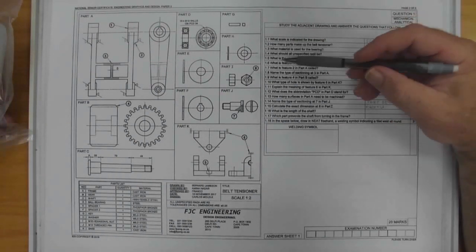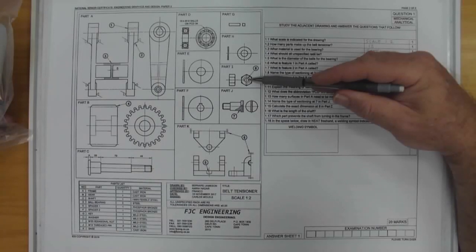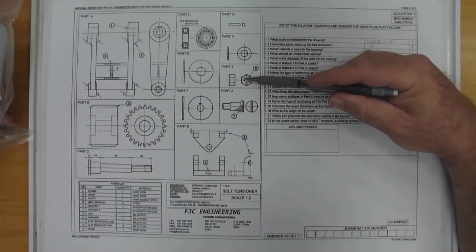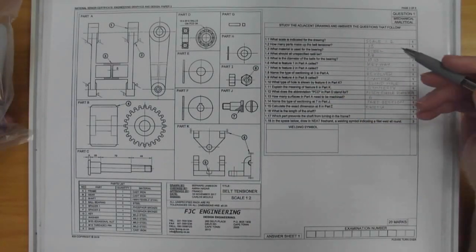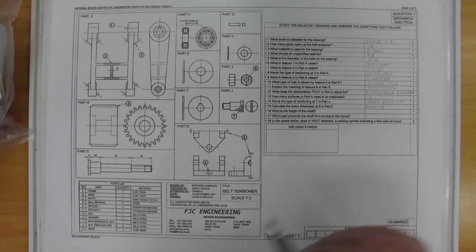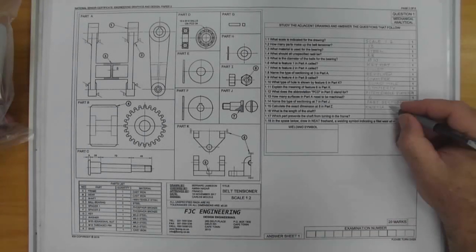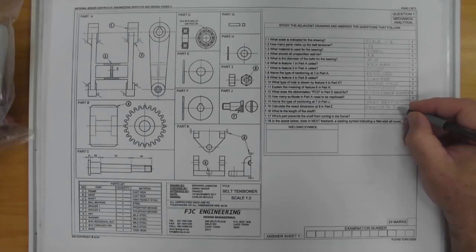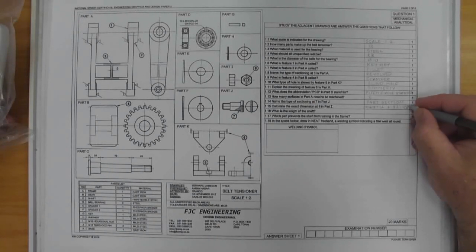So we now need to subtract 1.6 off this edge, 1.6 off that edge, which gives us 3.2. And we are subtracting that from our 16. So 16 minus 3.2 gives us a measurement of 12.8.